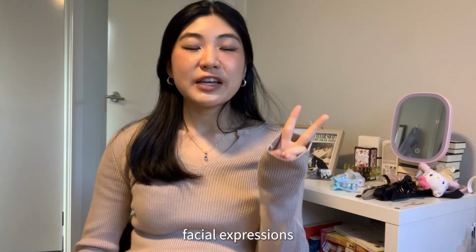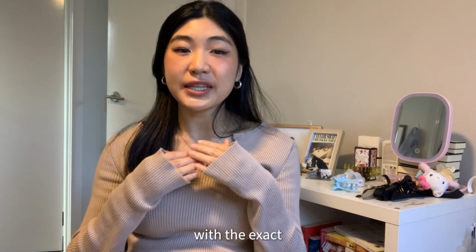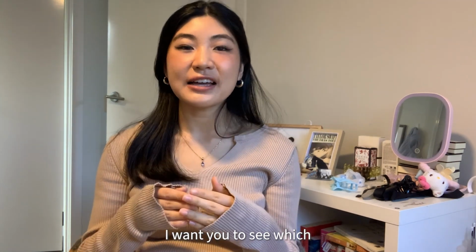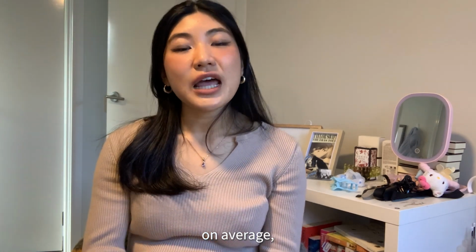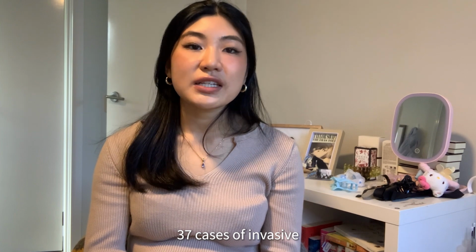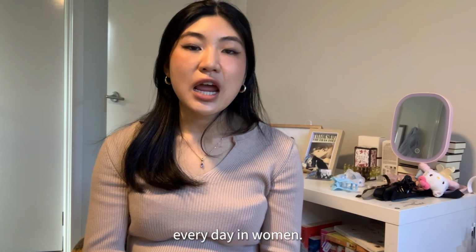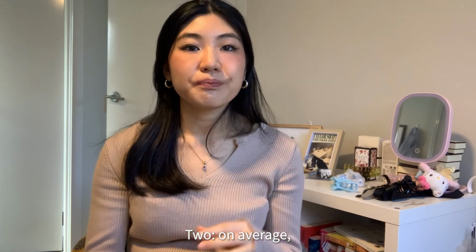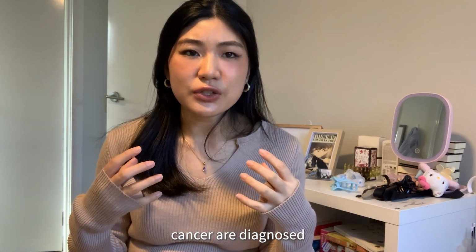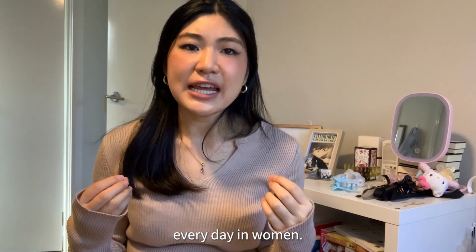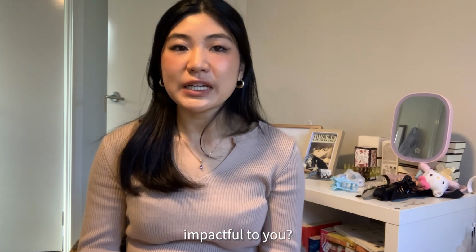There are two different facial expressions and tones with the exact same speech. And again, I want you to see which one is more impactful. Number 1. On average, 37 cases of invasive cancer are diagnosed every day in women. 2. On average, 37 cases of invasive cancer are diagnosed every day in women. Which is more impactful to you?